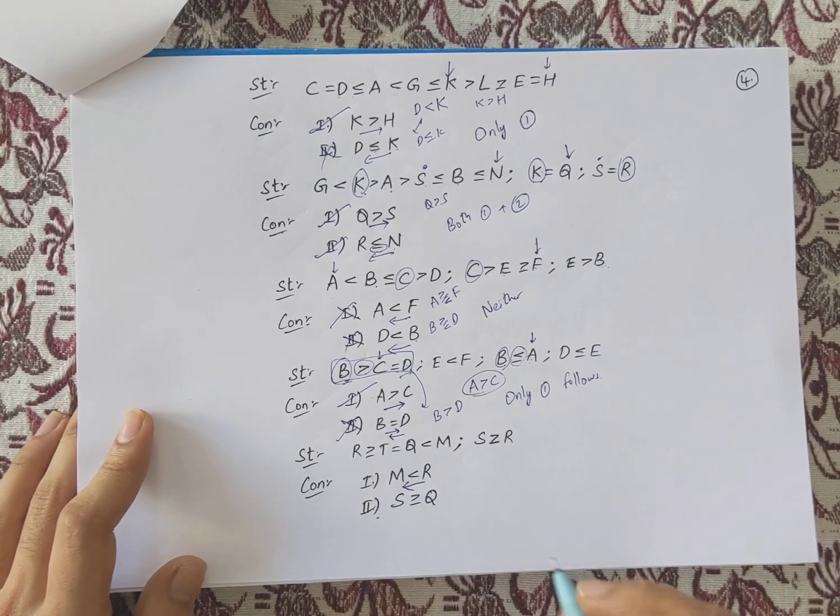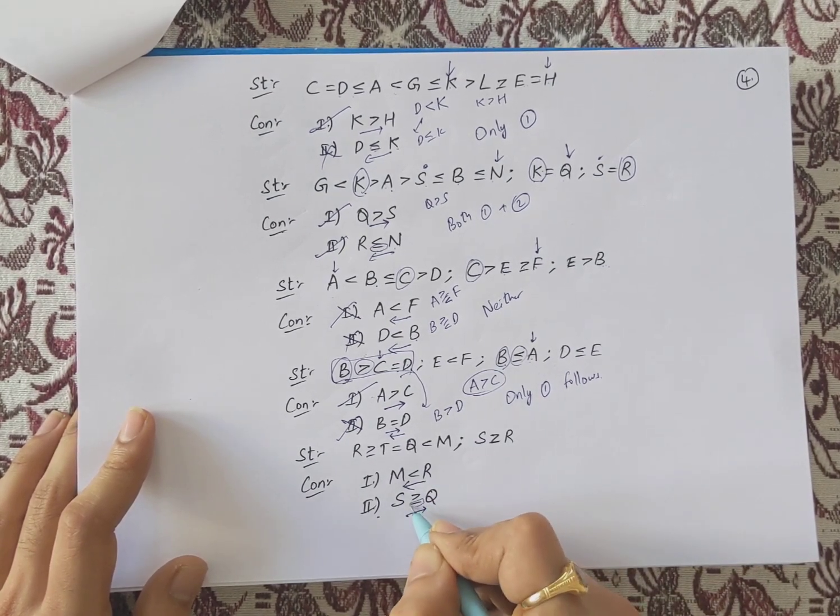From R we need to move to M, from S we need to move to Q, and the entire path should have is equals to.